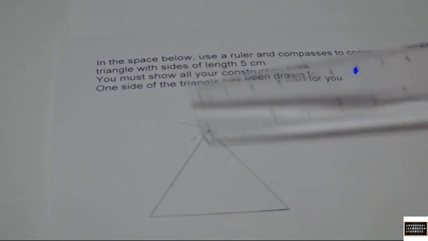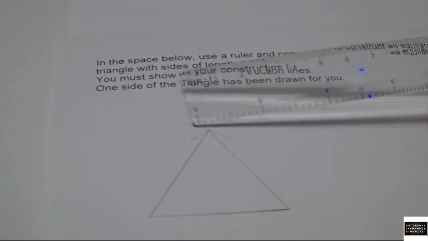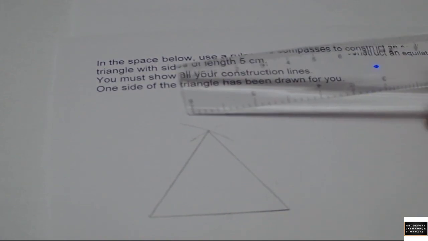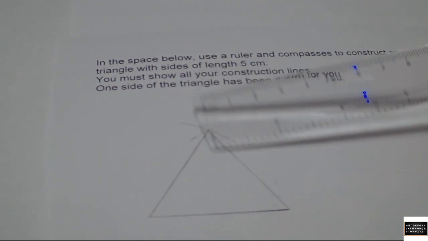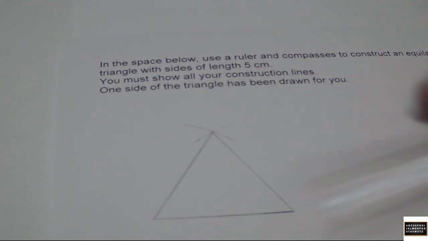So they could ask you to construct 15 degrees. I haven't seen that asked recently, but you never know, they could ask it. And again, you would just bisect it twice. So bisect the 60 and then bisect the angle again, and you'd end up with 15.